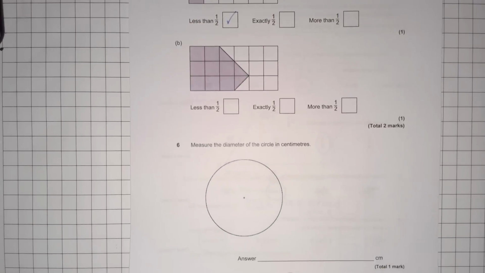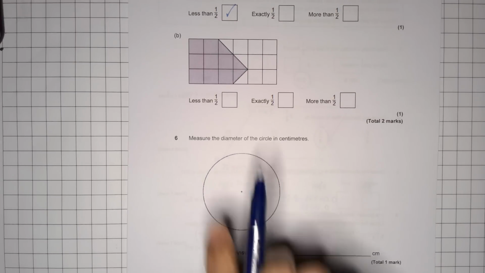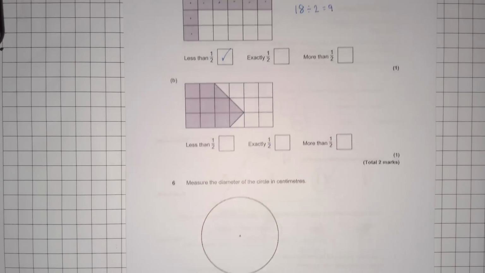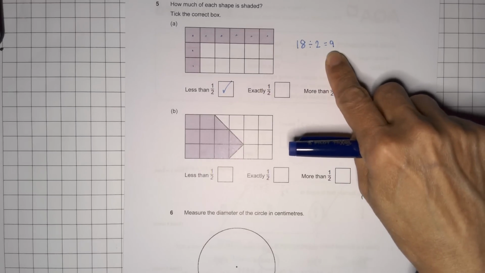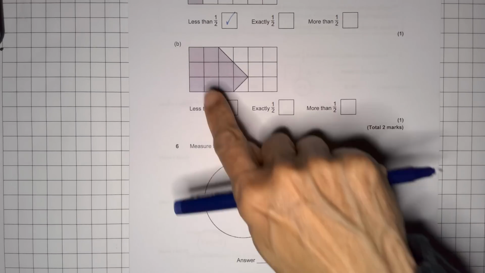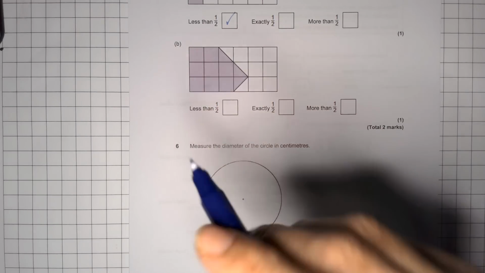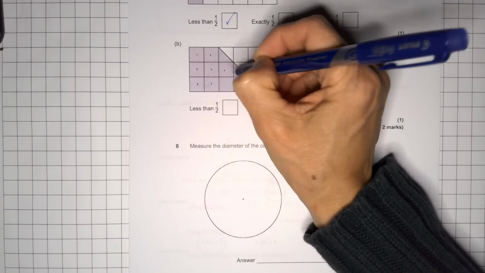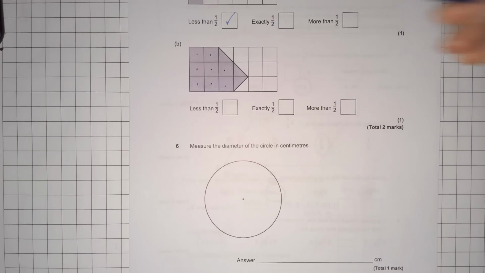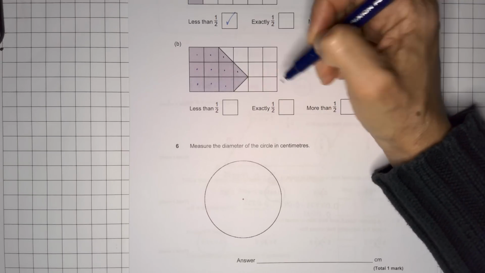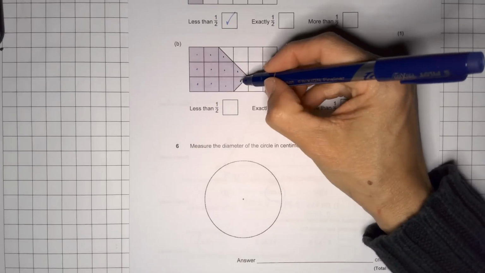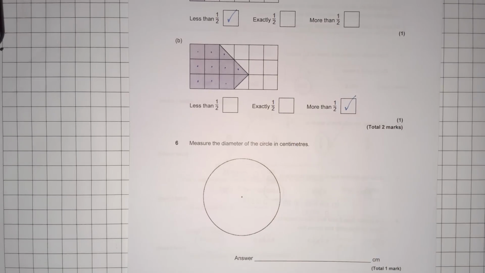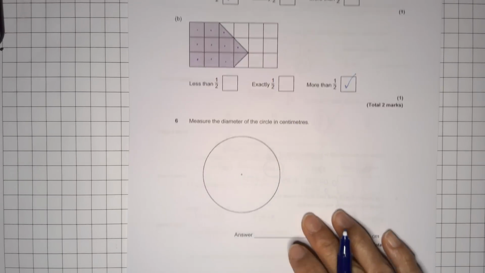If you go to the second part, we have the same question, but a different number of shaded parts. Remember, we know that half is exactly 9. So the question is, do we have 9 little squares shaded here? 1, 2, 3, 4, 5, 6, 7, 8 full boxes. That half and that half together would make 9, which means that we have more than 9, because 9 and a half. So in this case, we have more than 9 boxes shaded, so it's more than half.